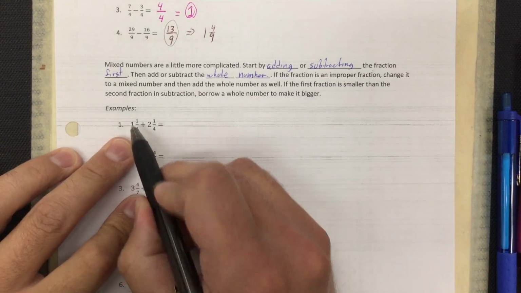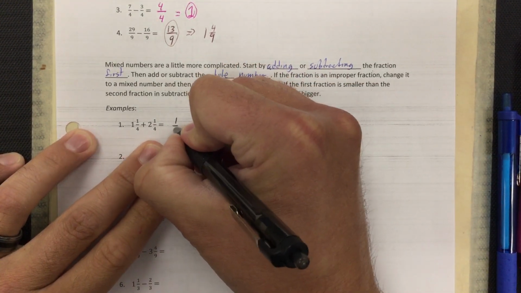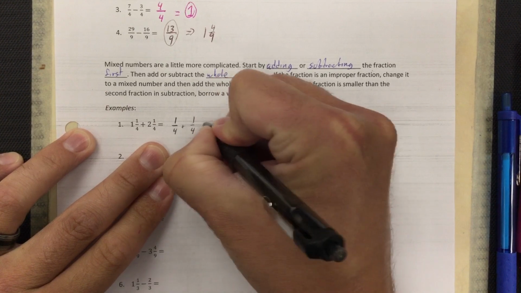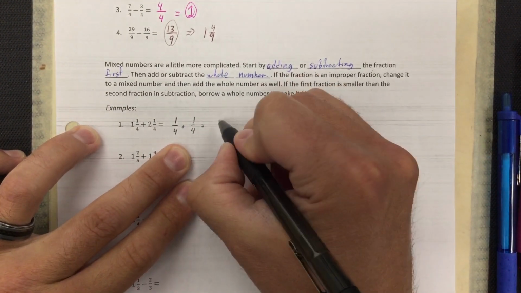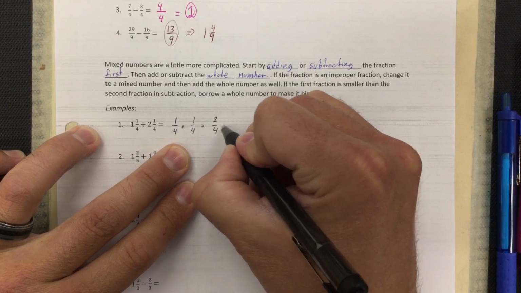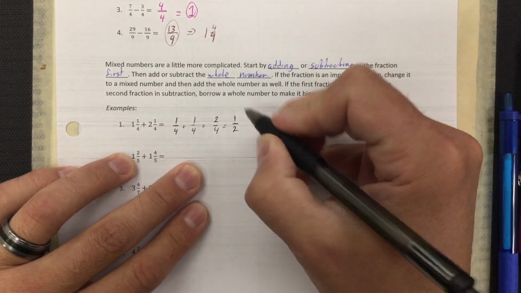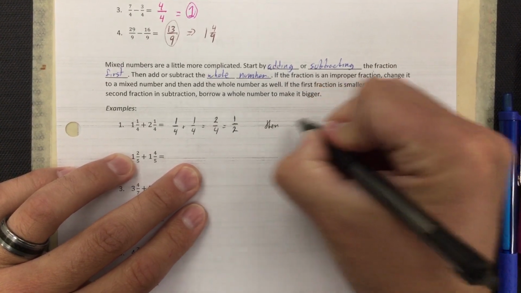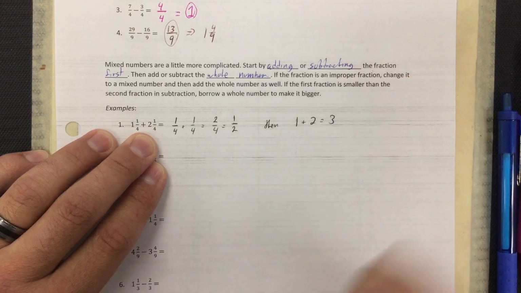So the first thing we're going to do here is 1 1/4 plus 2 1/4. To start with, we do 1/4 plus 1/4, and now they're the same denominator, so we add the numerators. So this is 2/4, also known as 1/2. There's our fraction, and then we do our whole numbers, 1 plus 2, and that gives us 3.